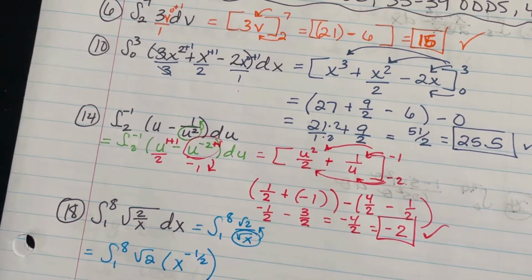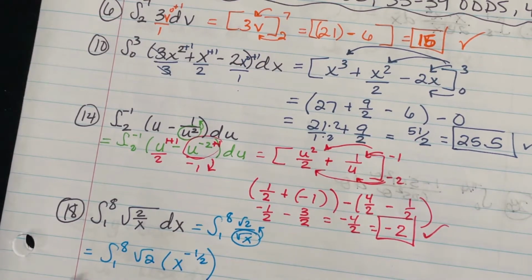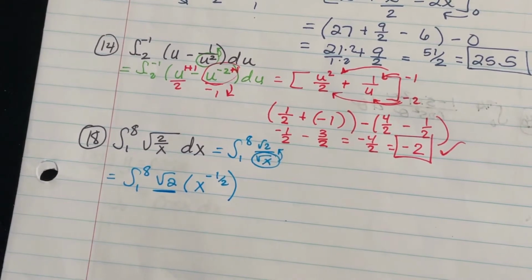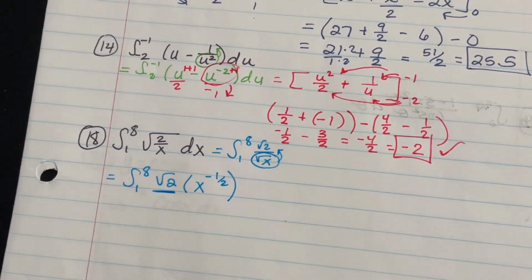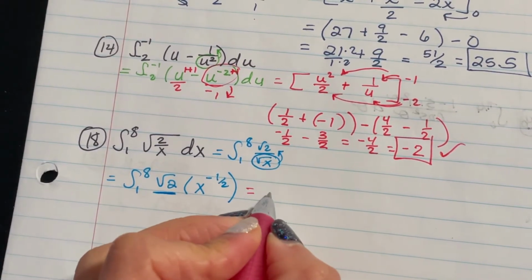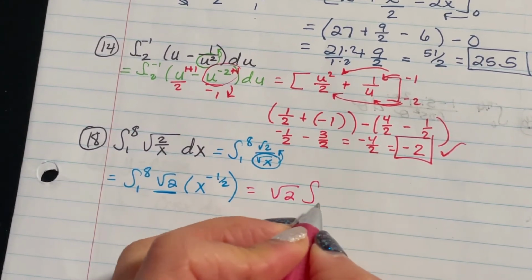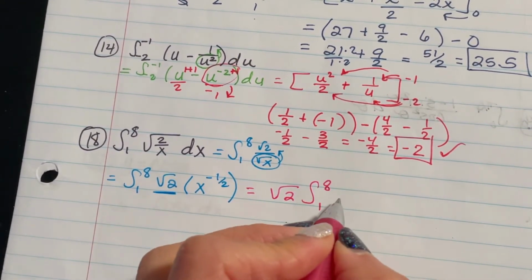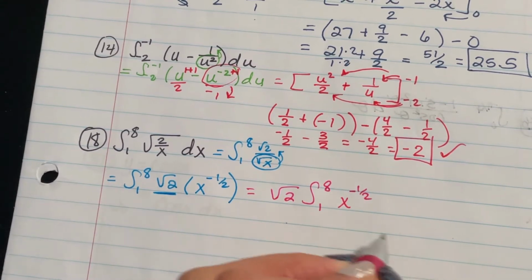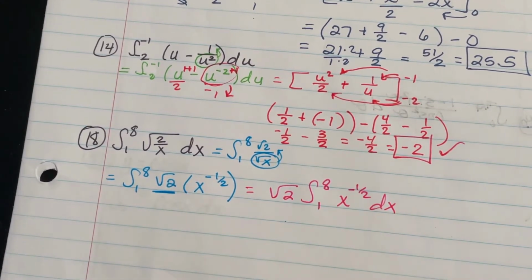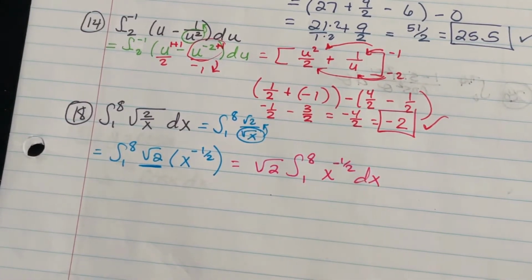Okay. And then from there, square root of 2, that's a constant. So I can just bring that out front and not mess with it. So that could be square root of 2, integral from 1 to 8 of x to the -1/2 dx. Okay, now we're ready to raise the roof.